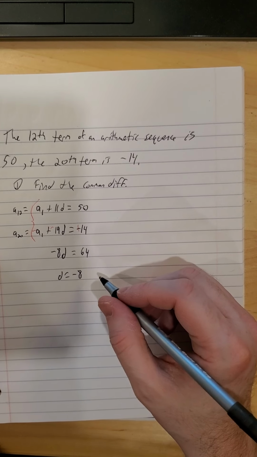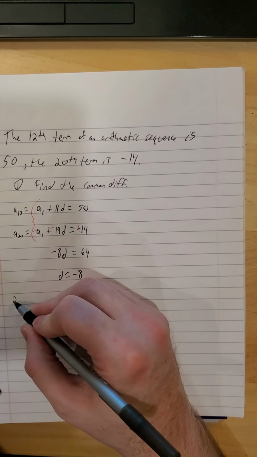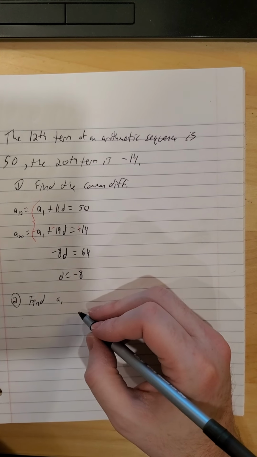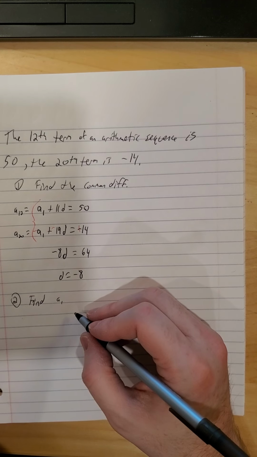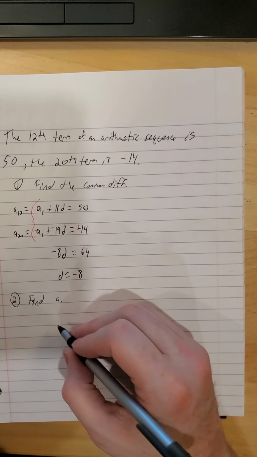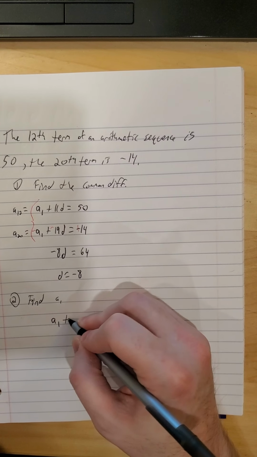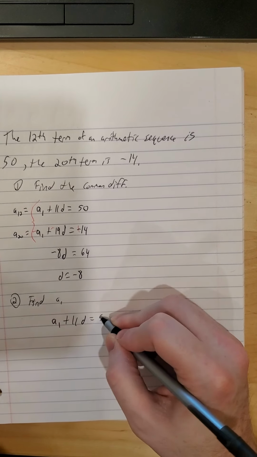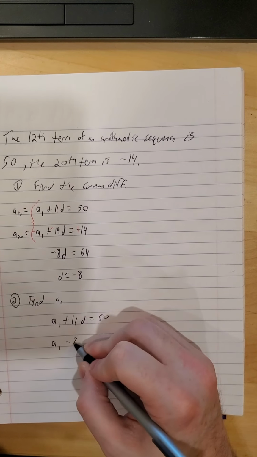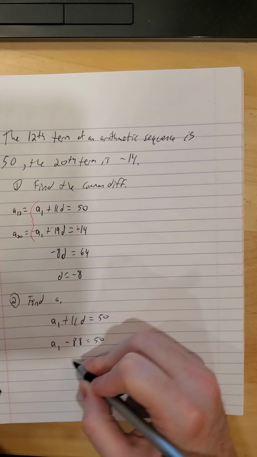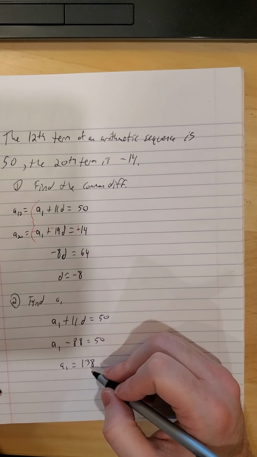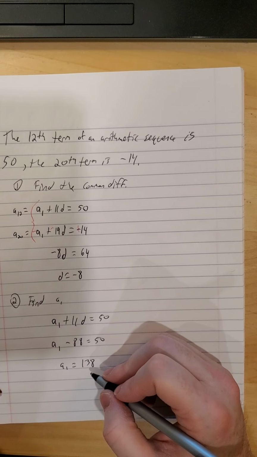All right, so that's one of the things we can do. We can also find a sub 1. Find out what our first term is. Well, by a little substitution of what we know, a sub 1 plus 11 times d is worth 50, but we know d is negative 8, so a sub 1 minus 88 is 50. So a sub 1 is 138. So our first term was 138.